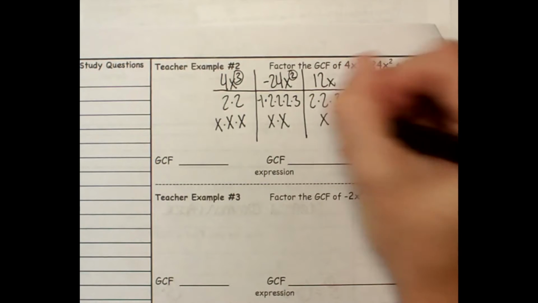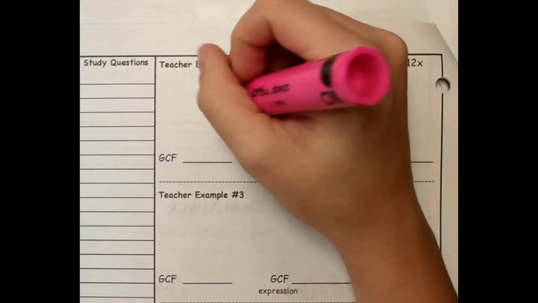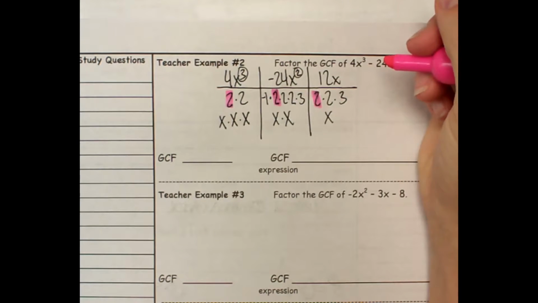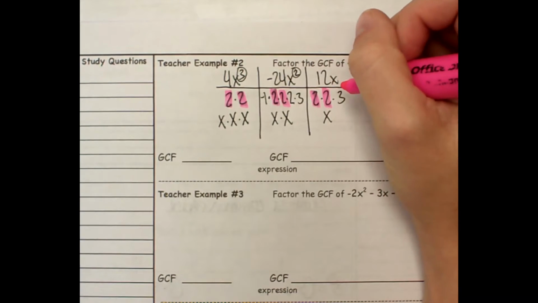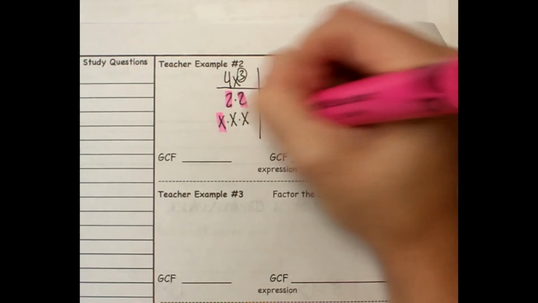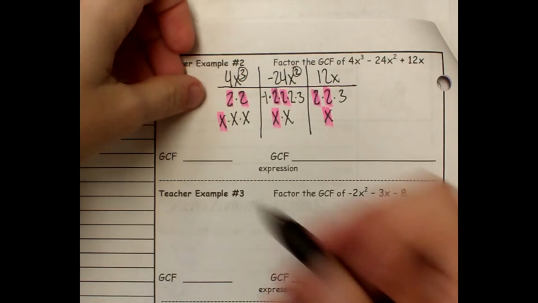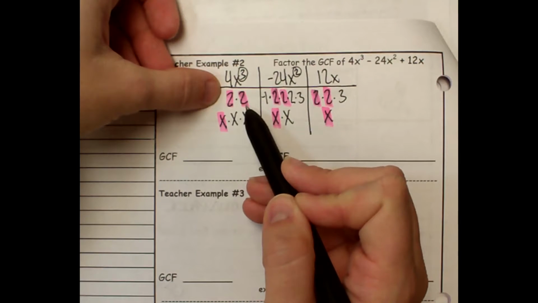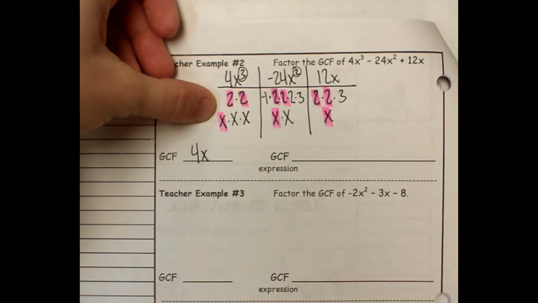And then we have x. So what do each of them share? Well, if we look, they each have a 2. If you re-look at it, they each have a second 2. And then they also share an x. So when you figure out your GCF, it's going to be 2 times 2, which is 4, times x, which is 4x, is your GCF.